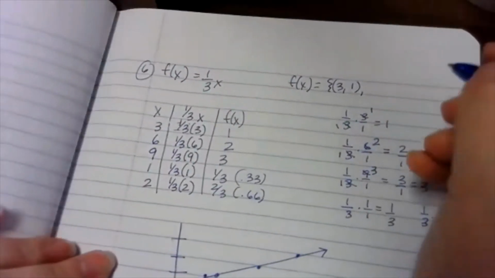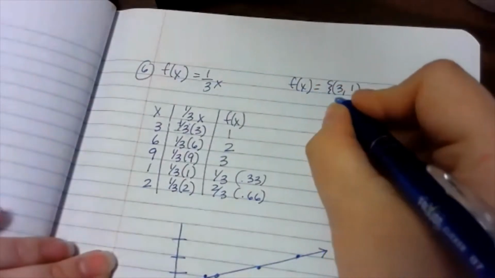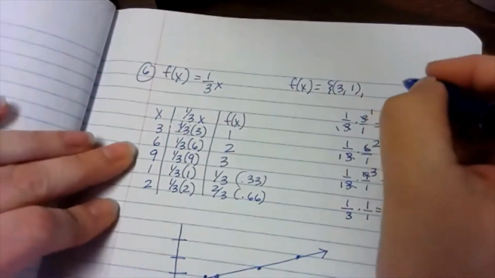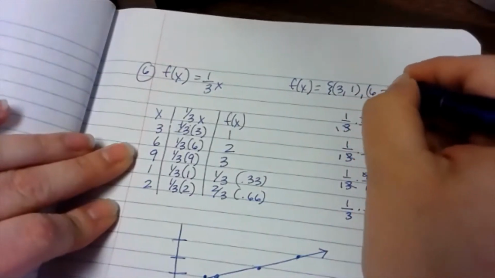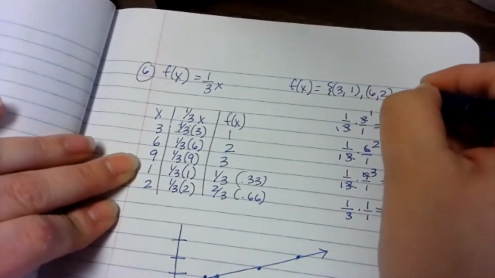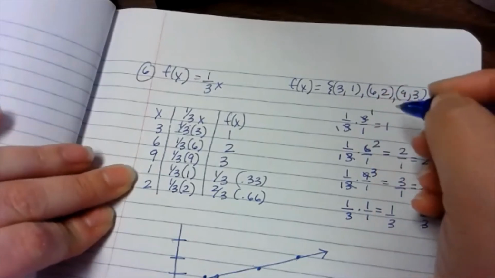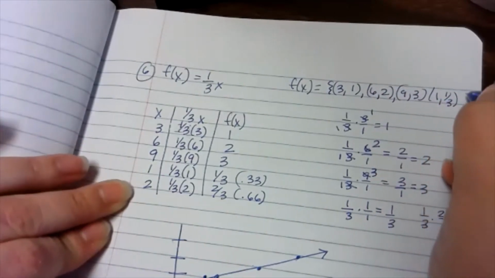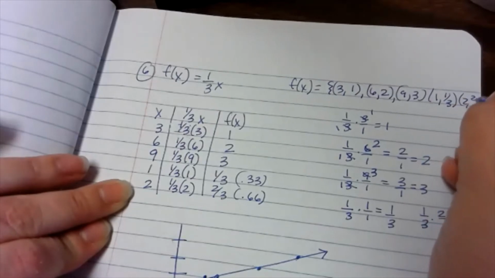Okay. So I'm just going to write those coordinates in. I've got f of x is equal to the set of, and then you'll just give all the coordinates. So 3, 1, 6, 2, 9, 3, and then we had 1 and 1/3, and 2 and 2/3.